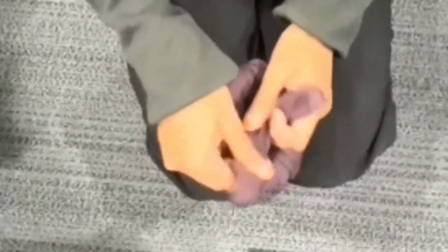Now I would like to show you some footage on how to do a donut bandage, which is very easy and quick.